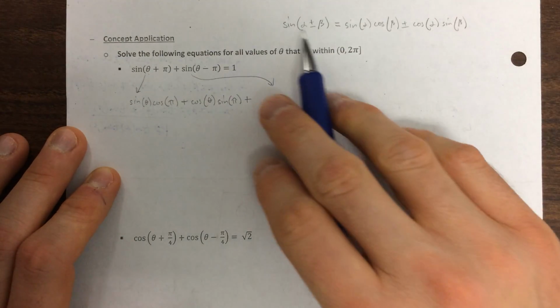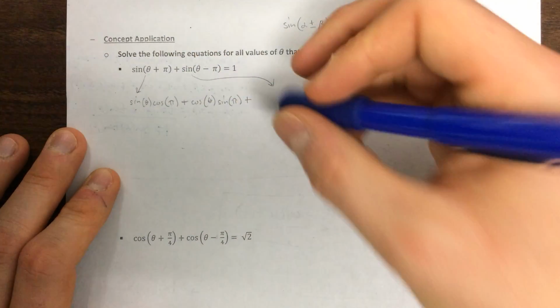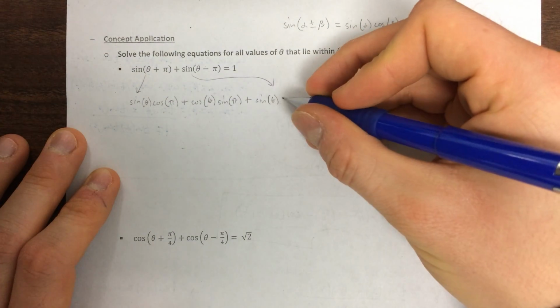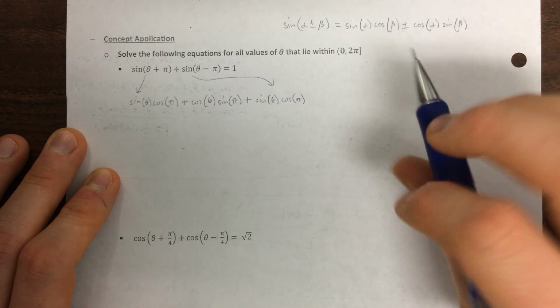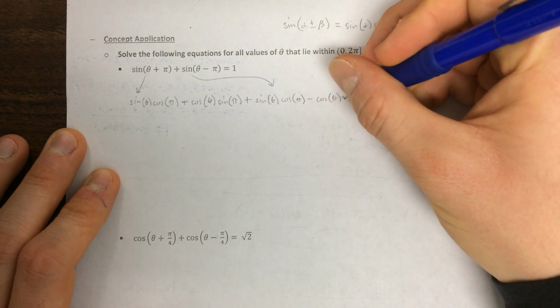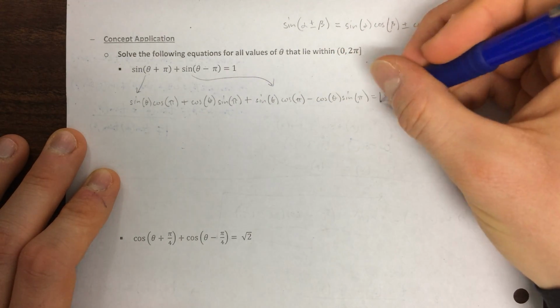We do the same thing, use the same formula. So sine of theta again, cosine of pi. Since it's minus now, we use minus here, cosine theta sine of pi, and this equals 1.